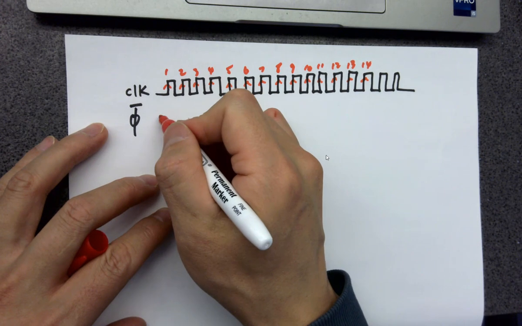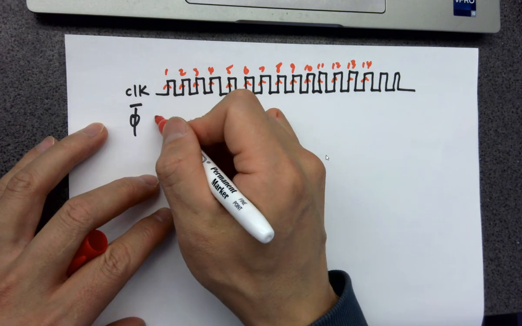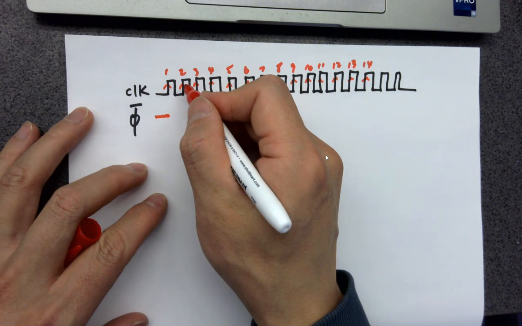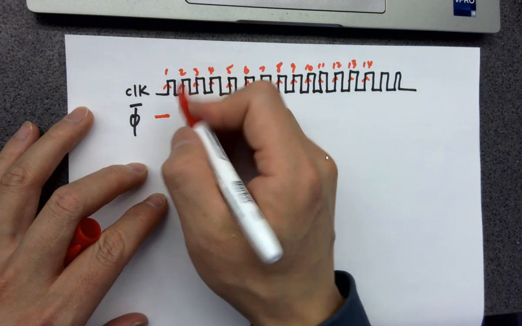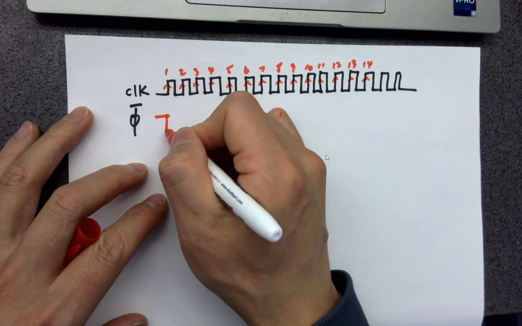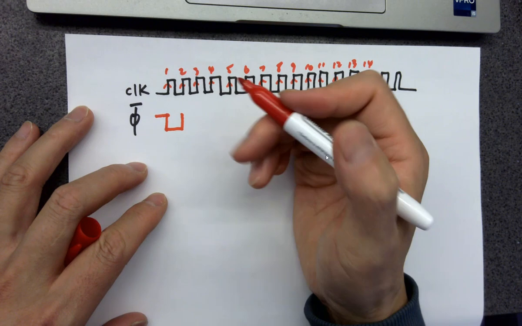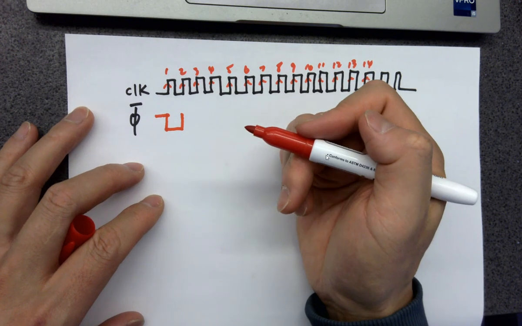So let's start the dip at the first one. Keep in mind that it's only updating at the rising edge because that's the original clock. It's only able to make changes to the state of the pulse at the rising edge. If there's no rising edge, nothing can happen.